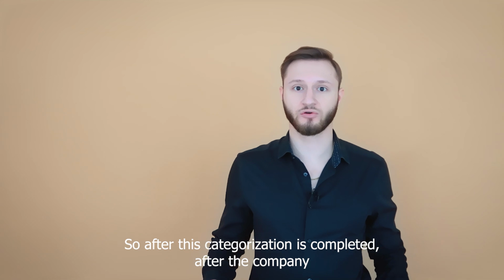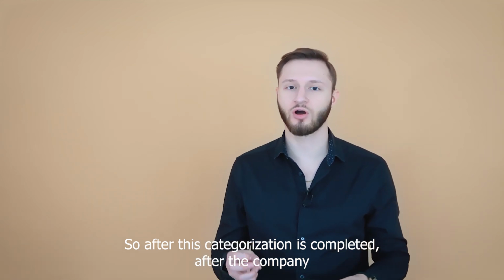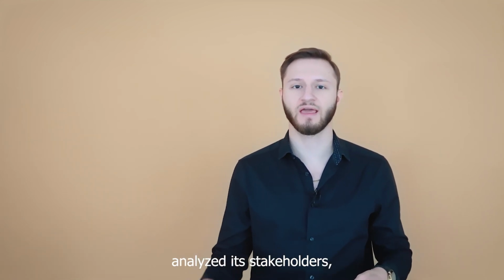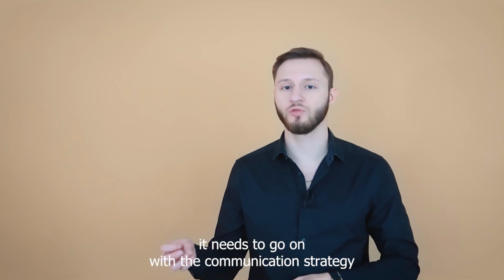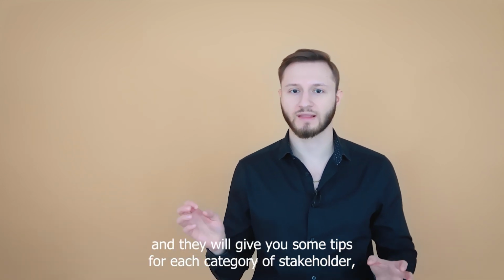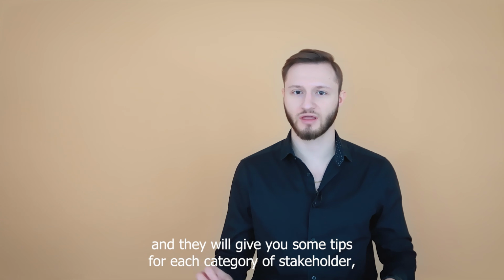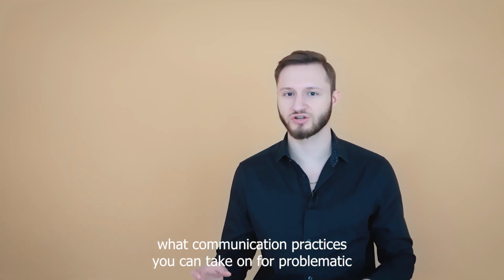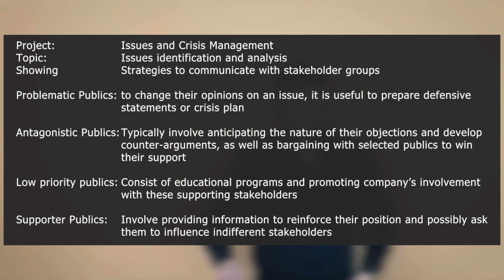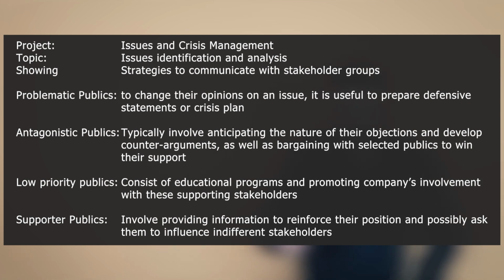So after this categorization is completed, after the company has analyzed its stakeholders, it needs to go on with a communication strategy. And I will give you some tips for each category of stakeholder, what communication practices you can take on. For problematic stakeholders, to change their opinion on an issue, it is useful to prepare defensive statements or crisis plans.